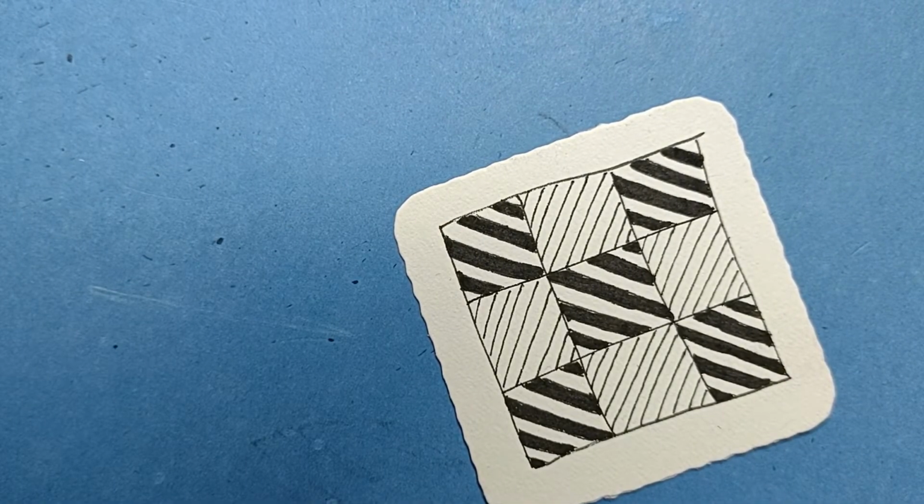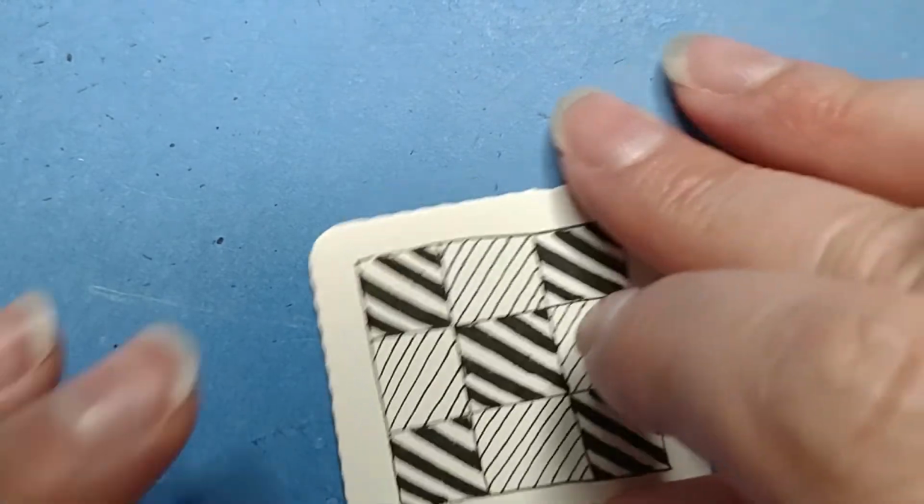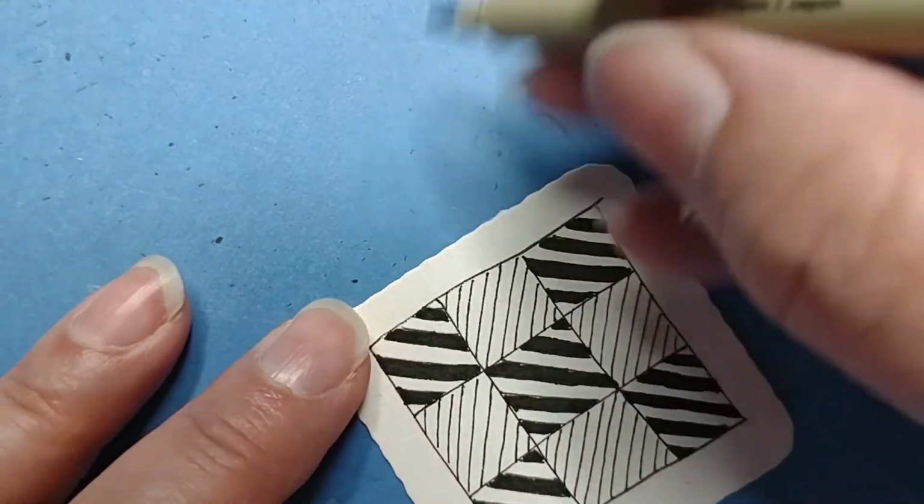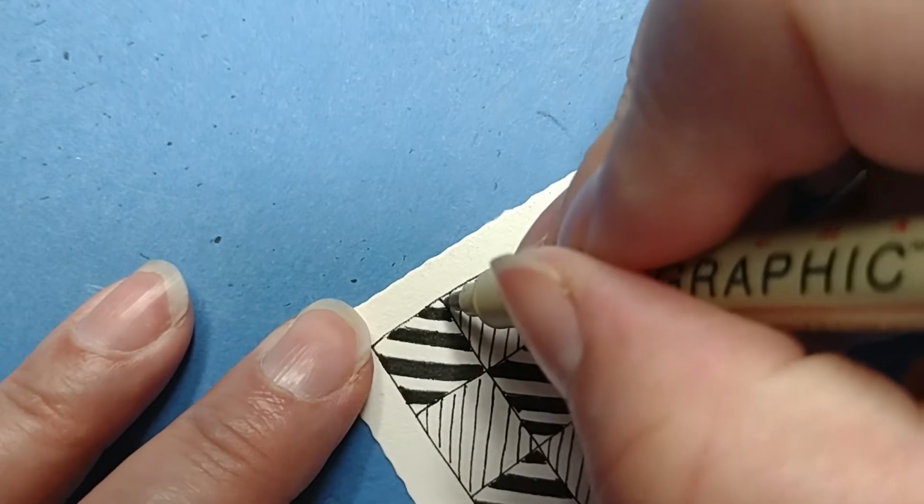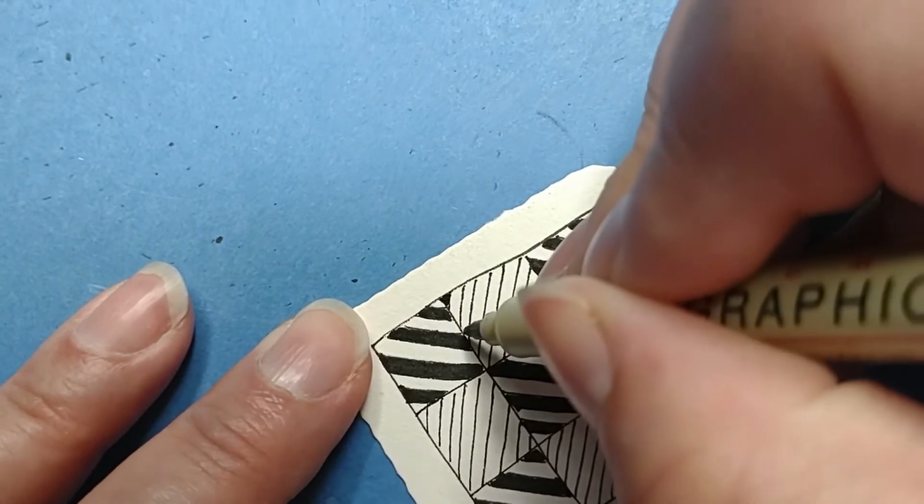All right. And then essentially, we're repeating. And again, as mentioned, it doesn't matter which you color in and which you fill in and which you don't.